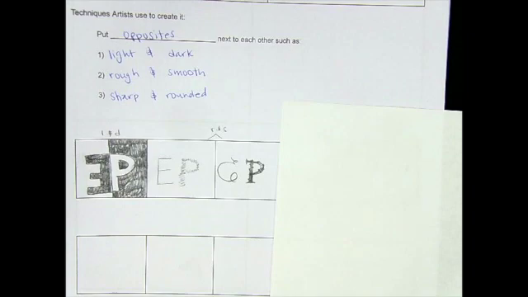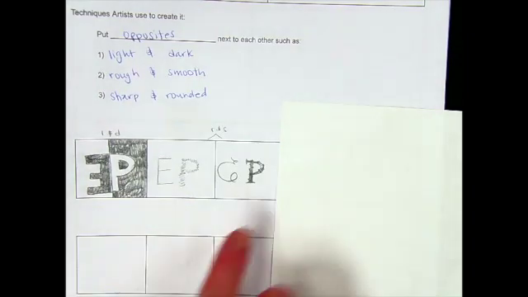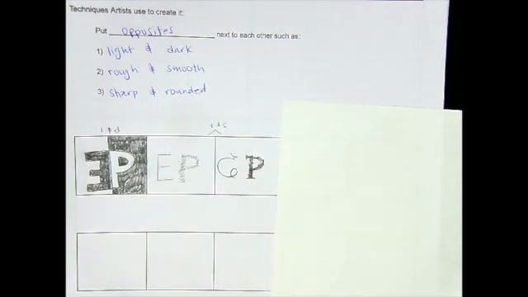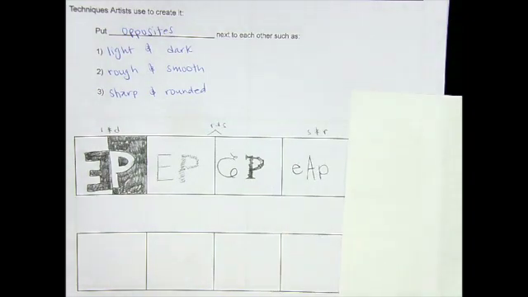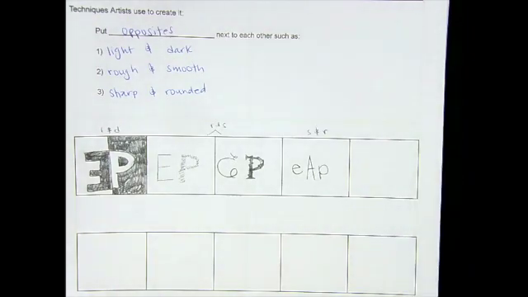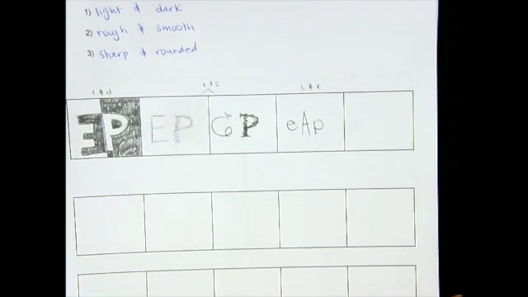I did the same thing here, a cursive E, and then I tried to make it look like an old typewriter with like the little dots coming off of it. Or I can do sharp and rounded. So I have my round letters on the outside and my sharp letter on the inside. All right, then it looks like you have 11 more squares on this page to fill in.